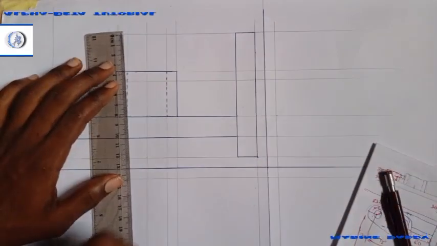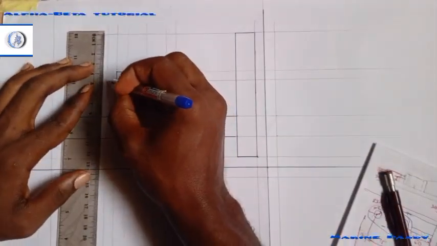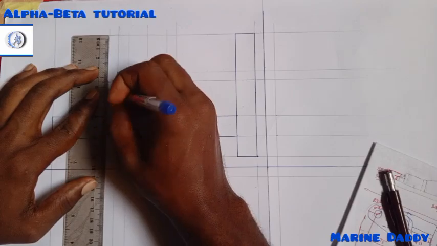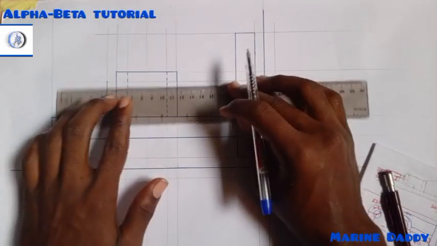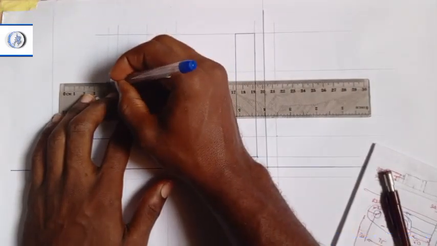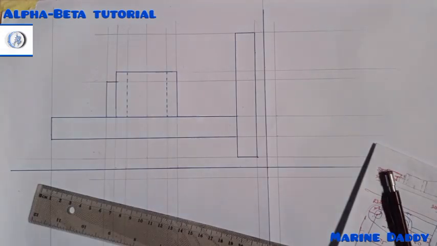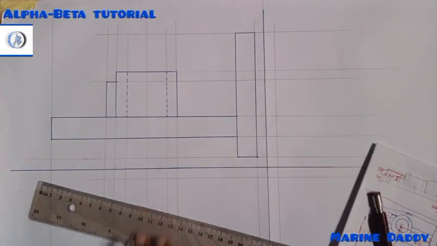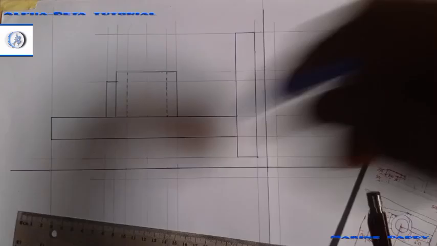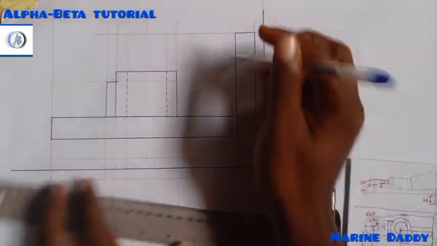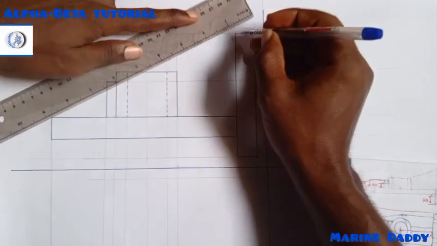Okay, can now draw. Okay, so once I'm done with this part, can draw this side looking like this.